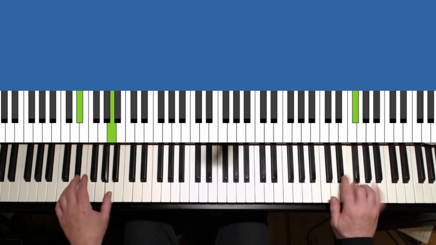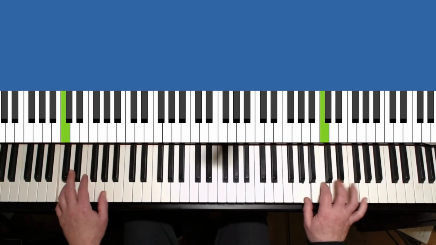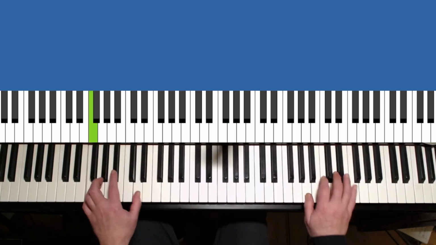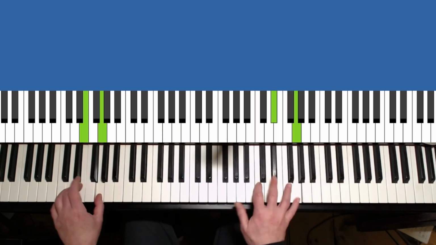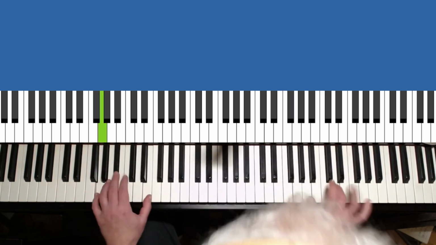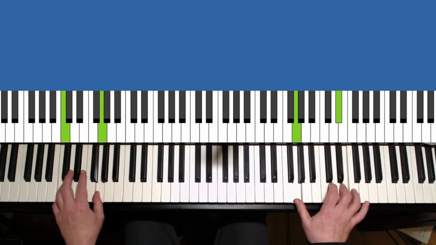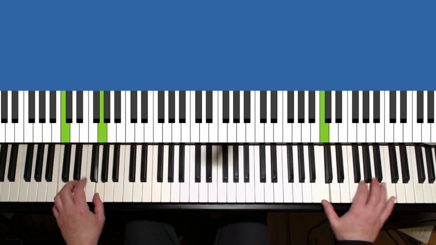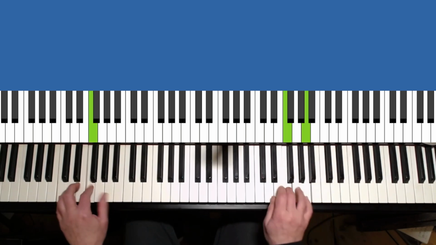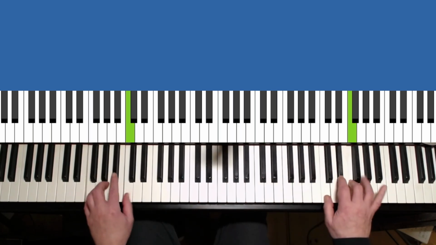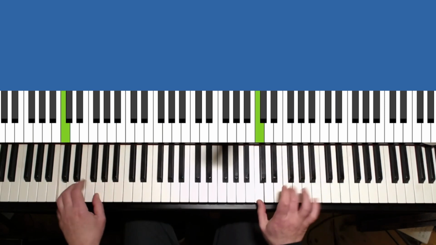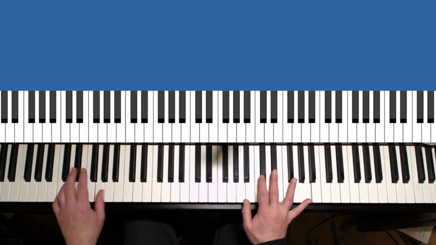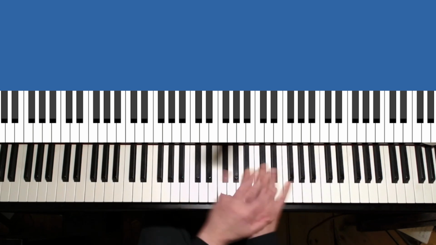Next idea. Whatever. And down it goes. Yeah. And down. You see? Do you recognize already the elements?